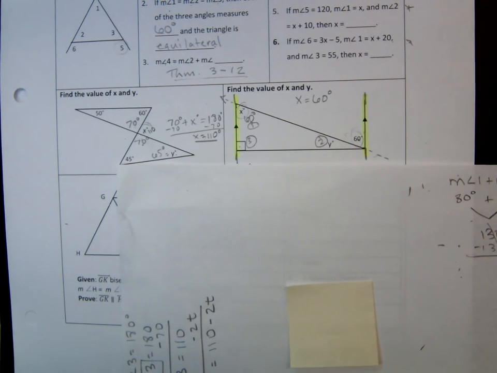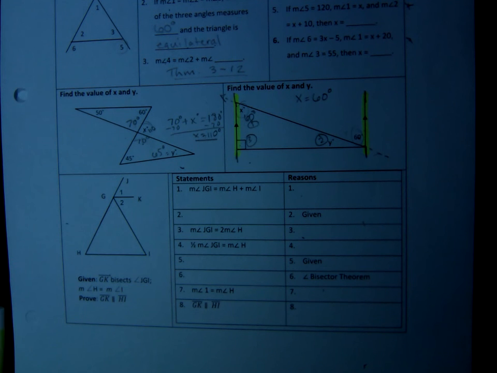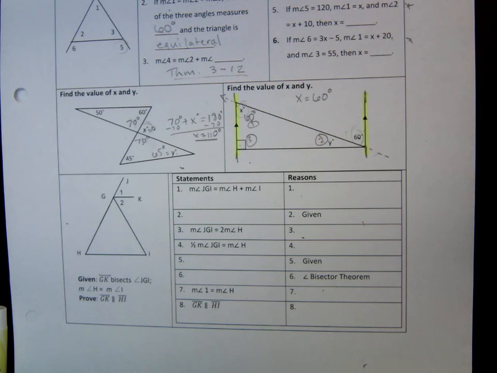Okay, and as we are no longer, whoa, lost the lights. Whew, energy efficiency at work.